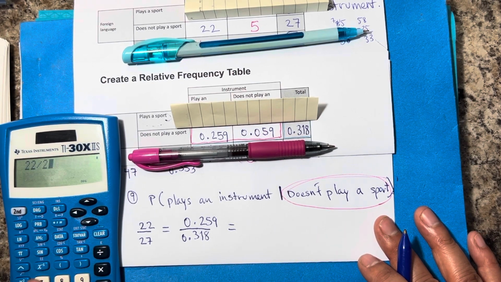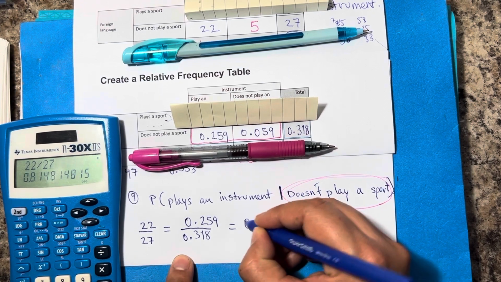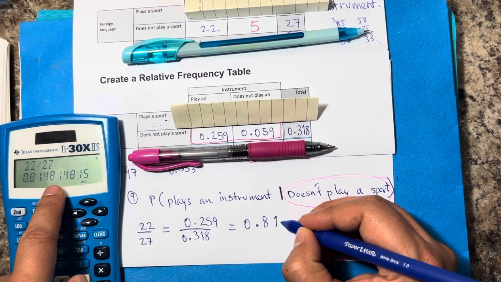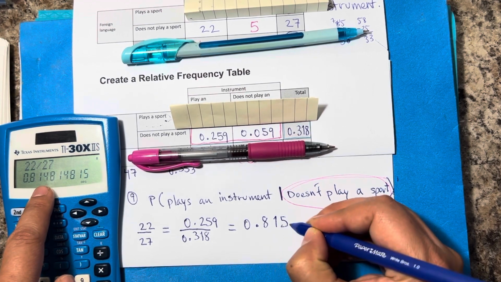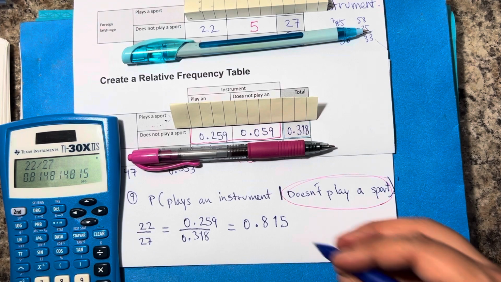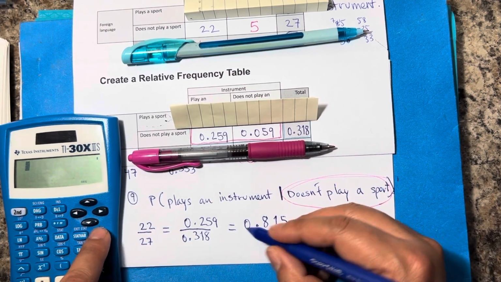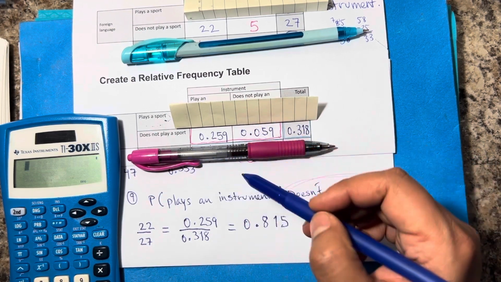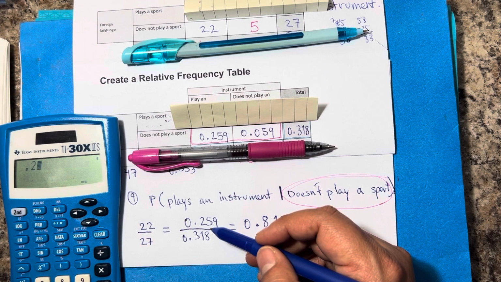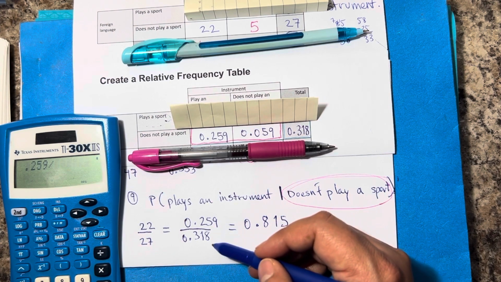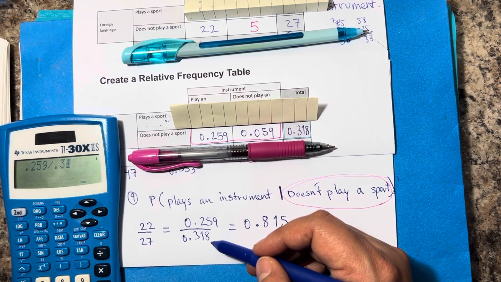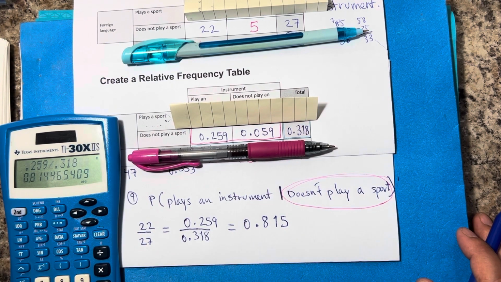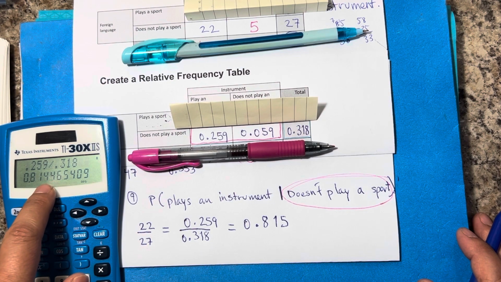22 divided by 27 is 0.815. If we decide to use the relative frequency table, then it's 0.259 divided by 0.318. Again, it's 0.81. Notice how in this case, we don't round up to the 5.